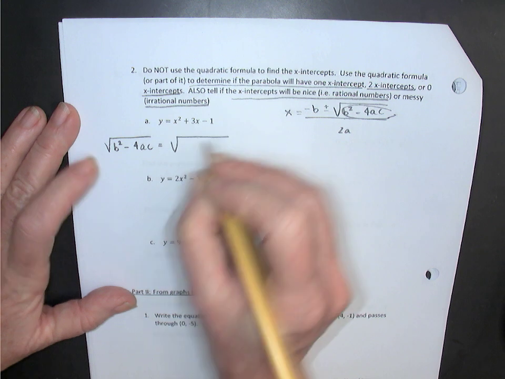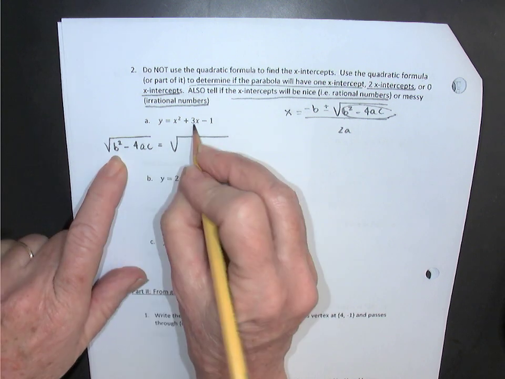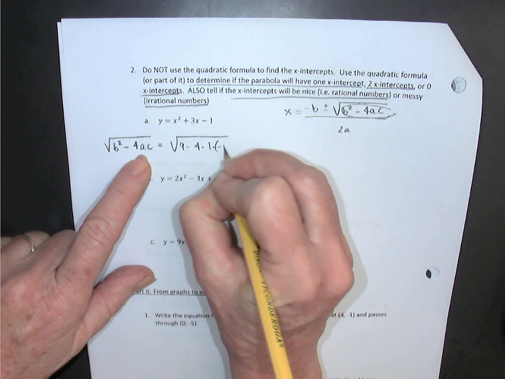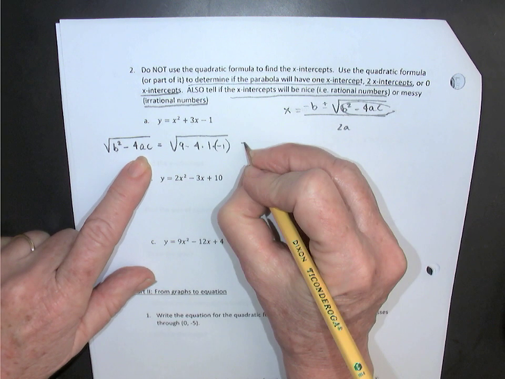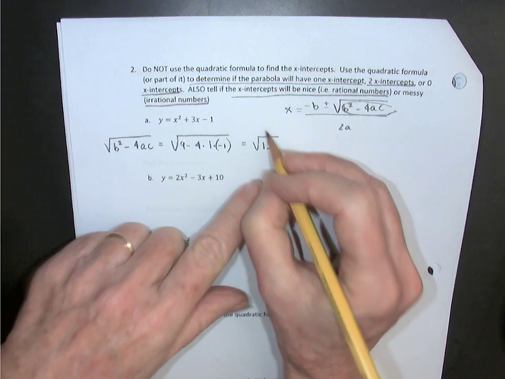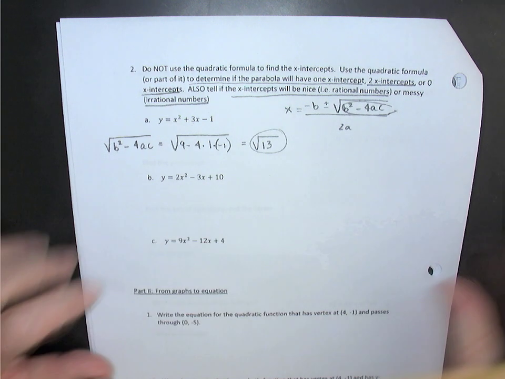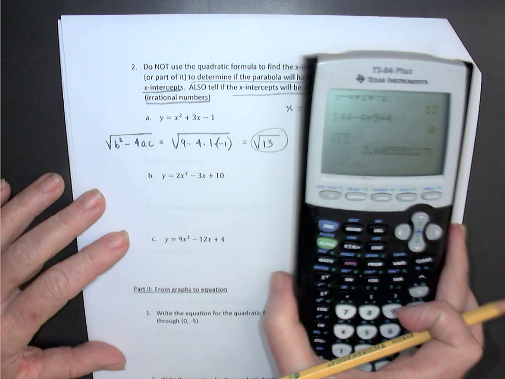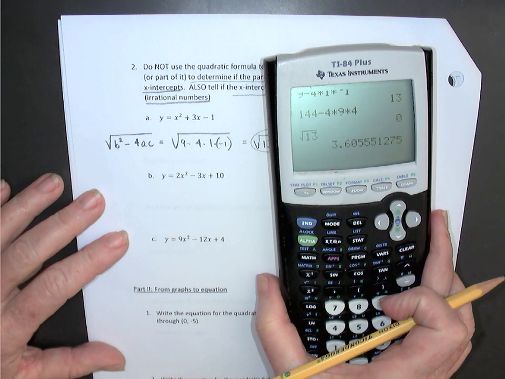So I'm going to have the square root of, well, b squared. 3 squared is 9, minus 4 times 1 times negative 1. And I'm going to use my calculator, and that's going to tell me I'm going to have the square root of 13. Now, the square root of 13 is a number, but it is definitely a very messy number. That's an irrational number.